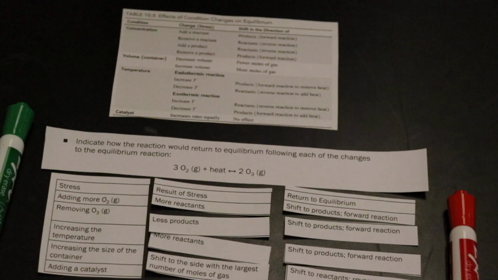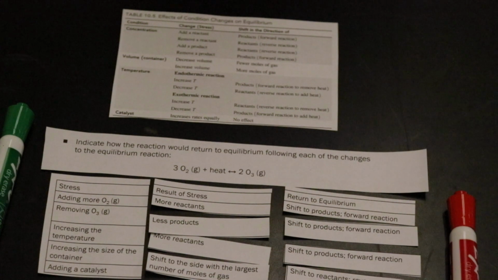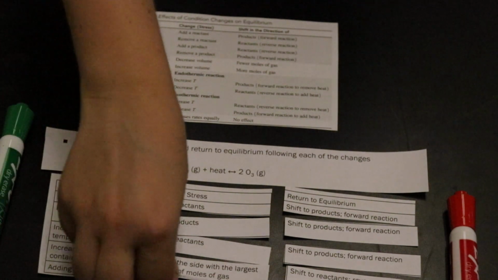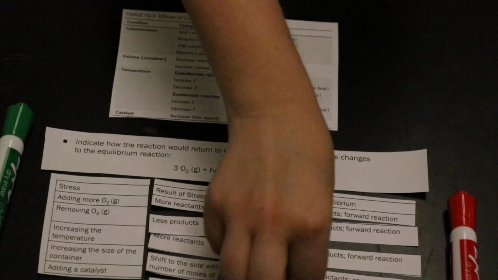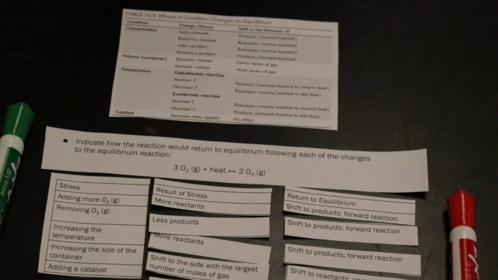The last stress that I want to talk about is adding a catalyst. When you add a catalyst, it increases the rate of both the forward reaction and the reverse reaction. So the result of adding a catalyst is actually no change, because the definition of an equilibrium reaction is a constant ratio of the rates of the forward reaction and the reverse reaction. So by adding a catalyst, there is no change.